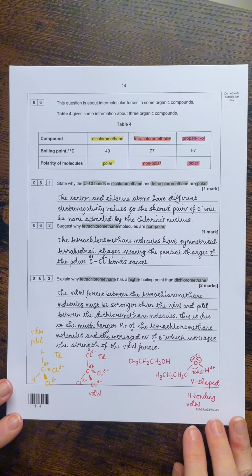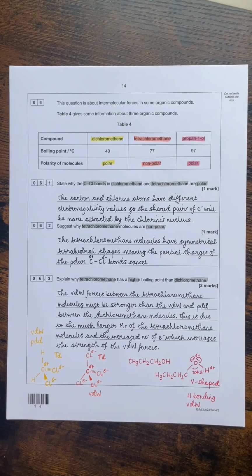So that's not what we would expect, but clearly the data is telling us that that has to be the case, and it has got quite a bit bigger MR because of those extra 2 chlorine atoms that are present.